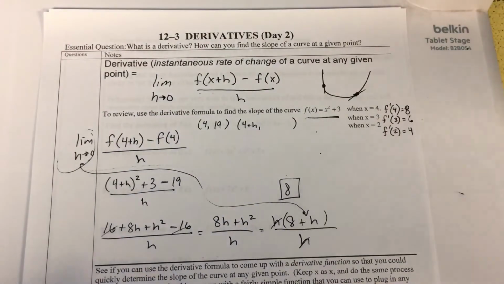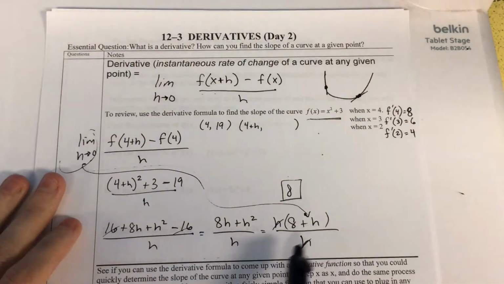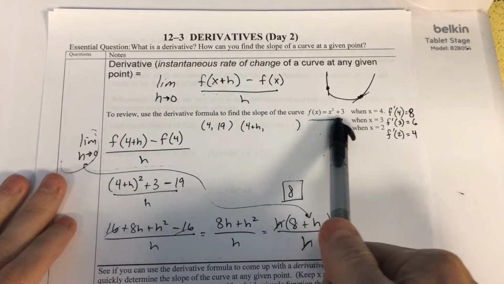So again, what you're going to do in calculus, though, is quite often you're not going to find just a slope at one point.